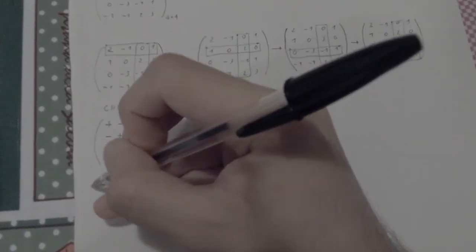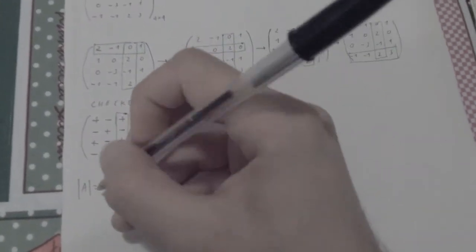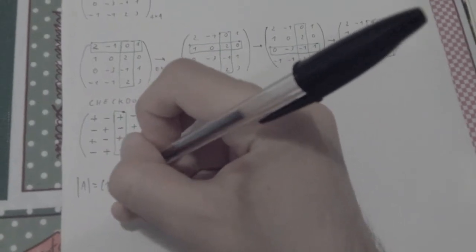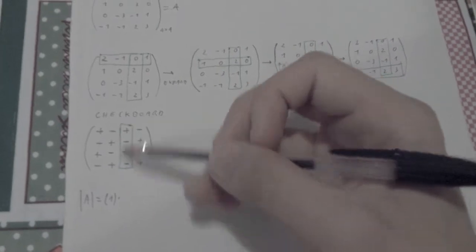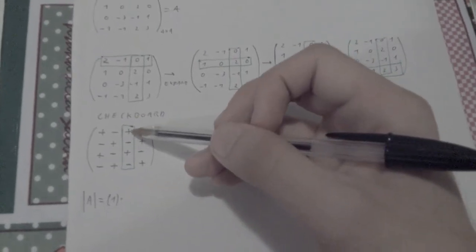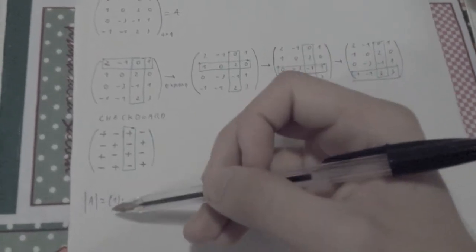Okay, so the determinant of our matrix, let's call this matrix A, is going to be 1 by 1. Because we started with a positive sign, we place 1 whenever we have a positive sign, and a negative 1 on top of everything when we have a negative value.